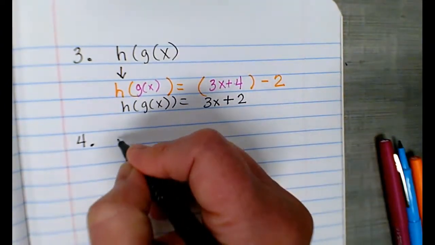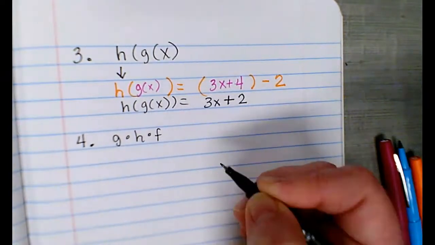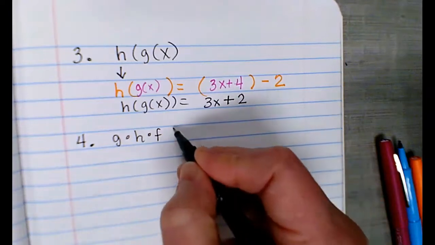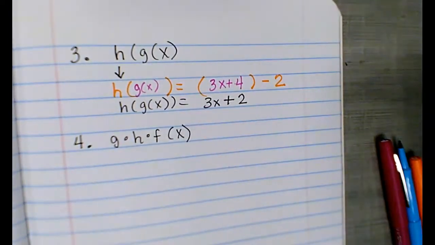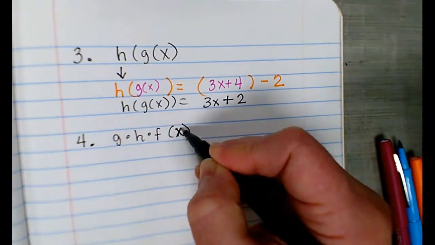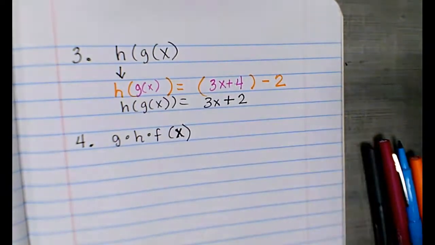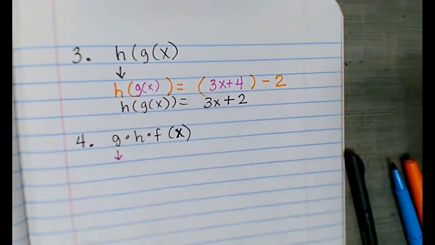Well, let's step it up a level. What does it mean to do the composite with 3 functions? If you do not have a number to substitute, then you are going to start on the outside.